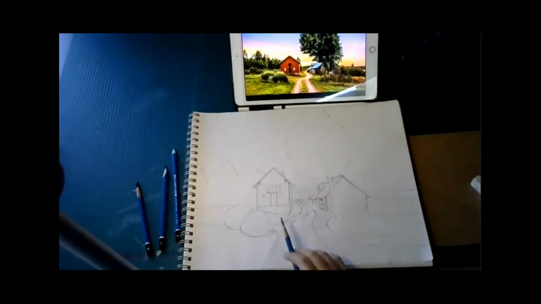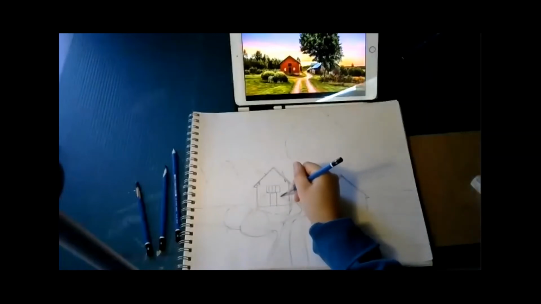And the little windows on the side are just an upside down V.